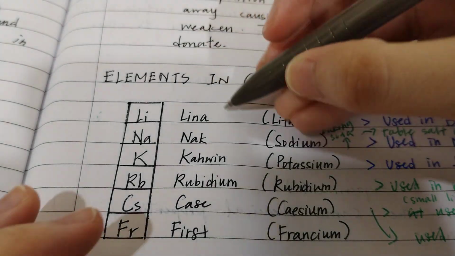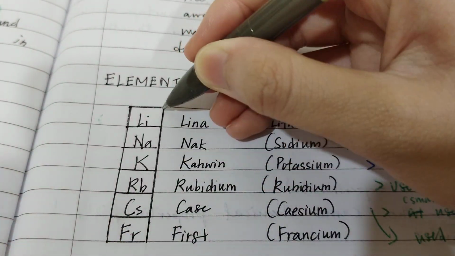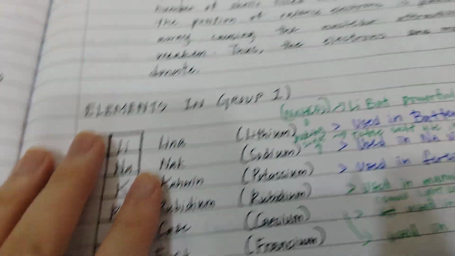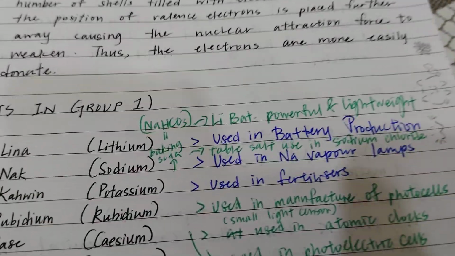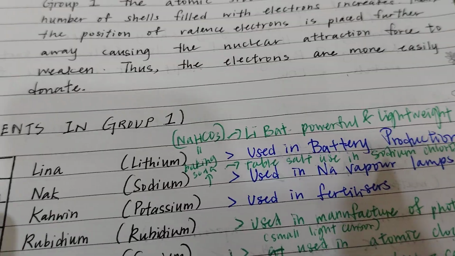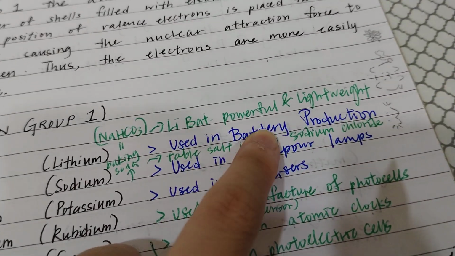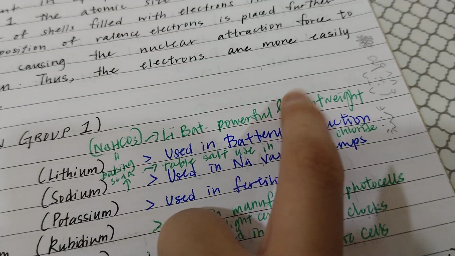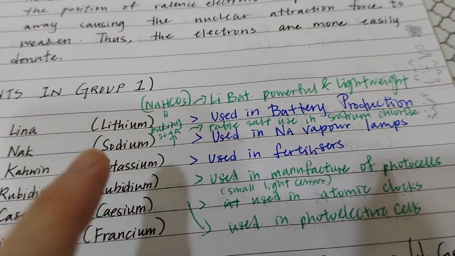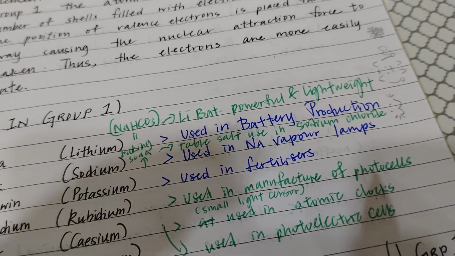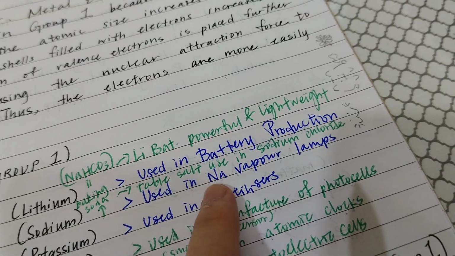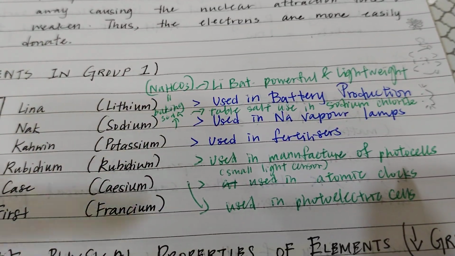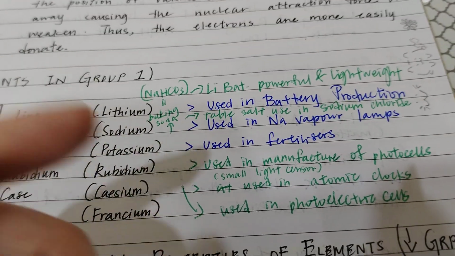Okay, in my opinion, these three are definitely more important because they are much more useful compared to the other three. Now we'll go about them in a minute. So first, let's talk about their uses. So lithium can be used in battery production because lithium batteries are powerful and lightweight. Moving onwards to sodium, which can be used in sodium vapor lamps, which glow pretty bright. They glow like a bright yellow color.